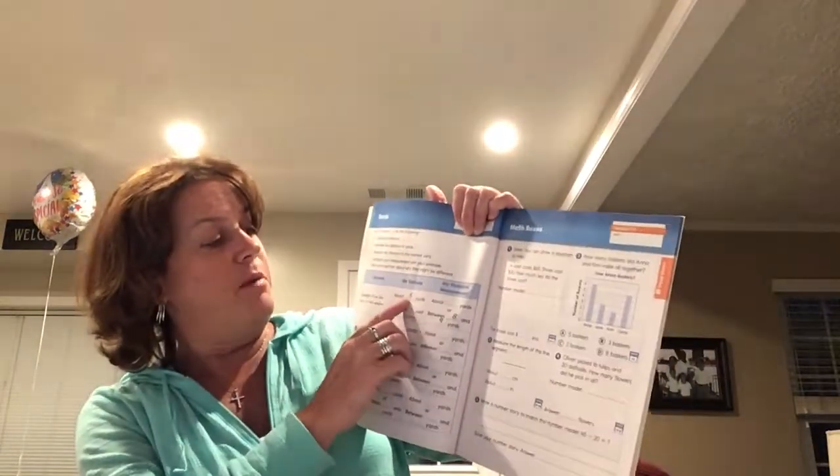On 176, you're going to choose 3 distances. In the example, they said from the door to the window. And you're going to make an estimate. It says about 5 yards, okay? And then you're going to do the actual measurement using your yardstick.